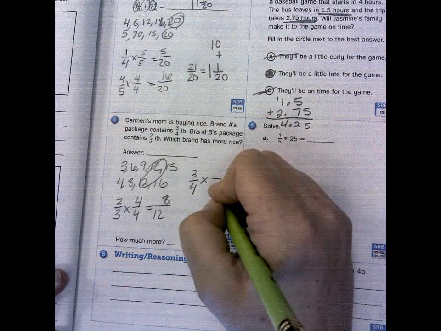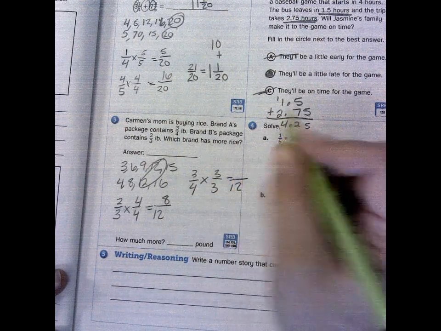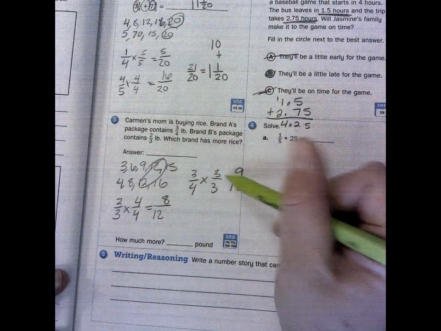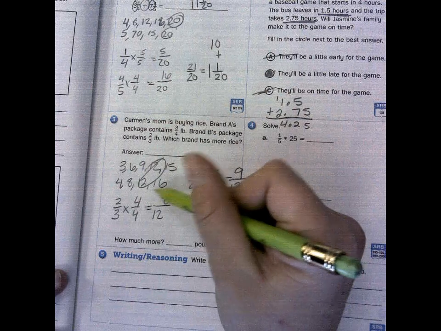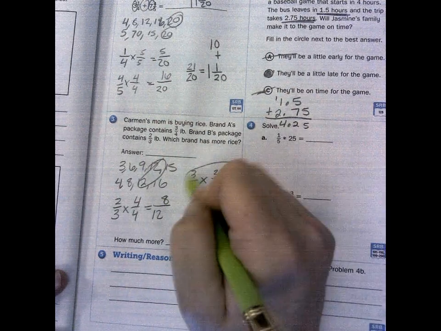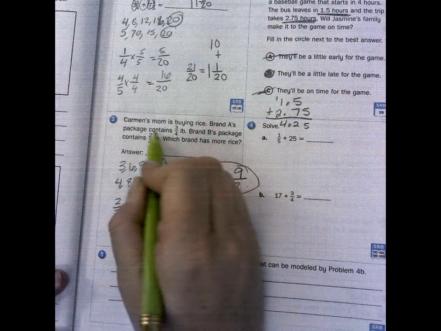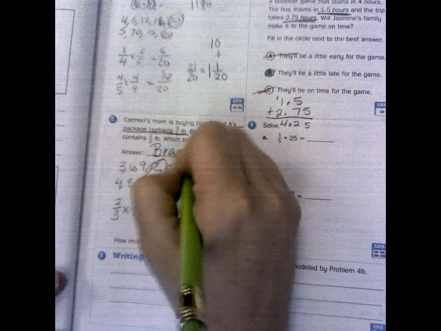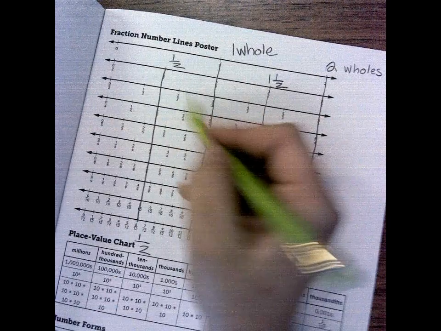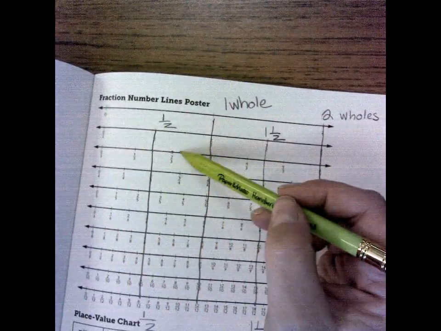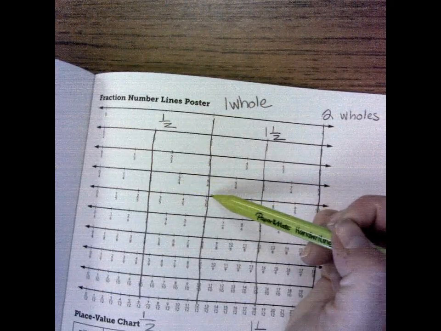What gives me 12? Oh, I made a mistake. Nope, I did not make a mistake. So it's very close. 3/4 is equivalent to 9/12, and 2/3 is equivalent to 8/12. So which brand gives you more rice? Well, this one. So let me go back and double check. Brand A. And if I were to look here, I would find 2/3 and 3/4. 3/4 is closest to a whole.